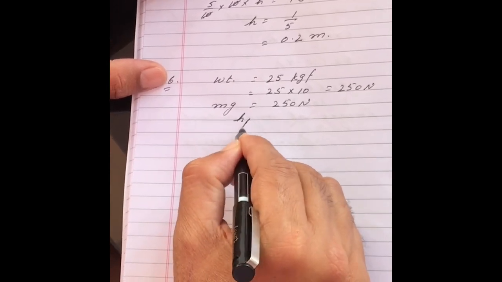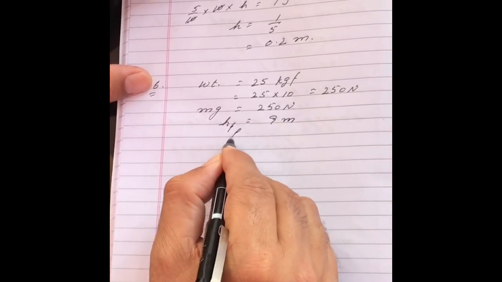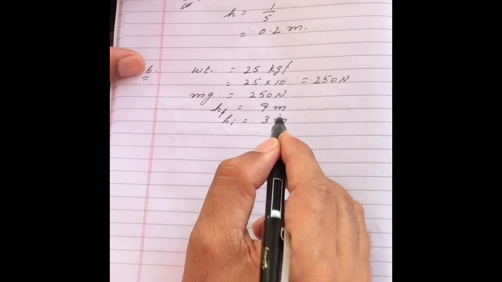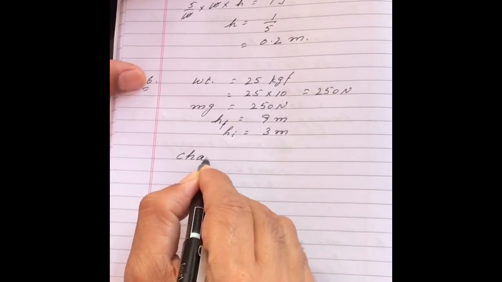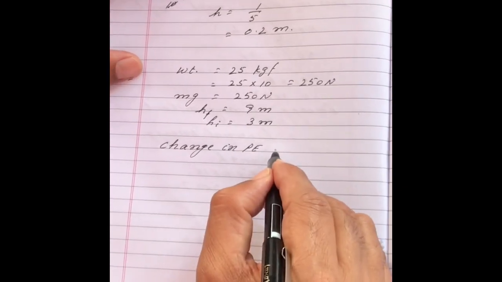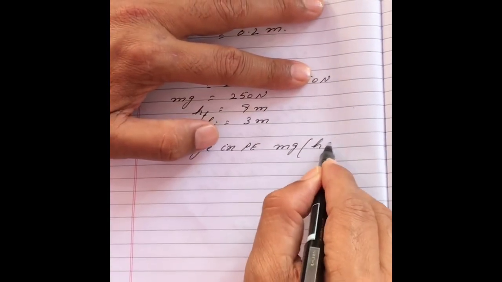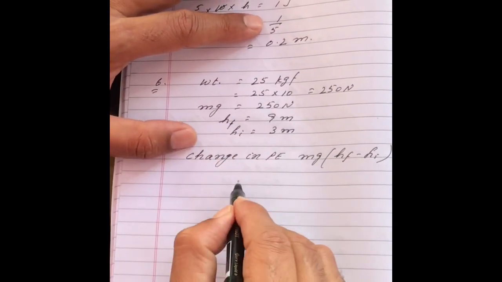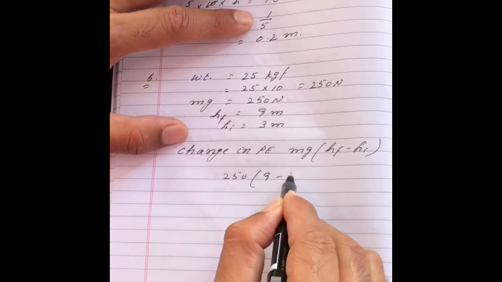So final height is 9 meter. Initial height is 3 meter. So change in potential energy is mg into final height minus initial height. mg is 250, final height is 9, initial height is 3.